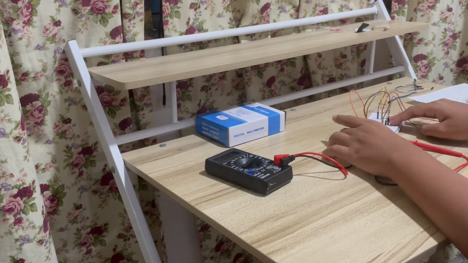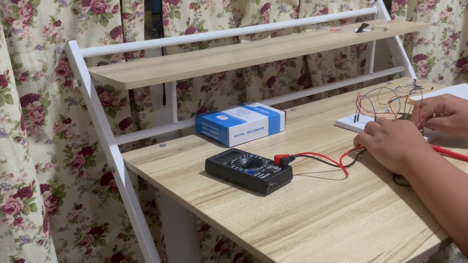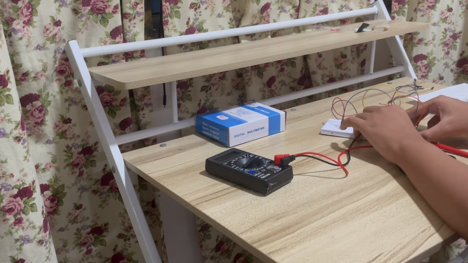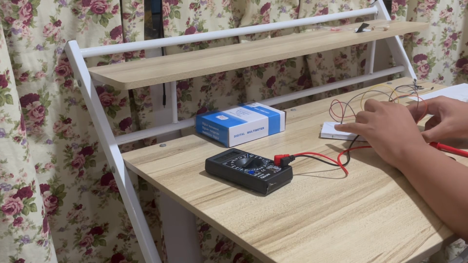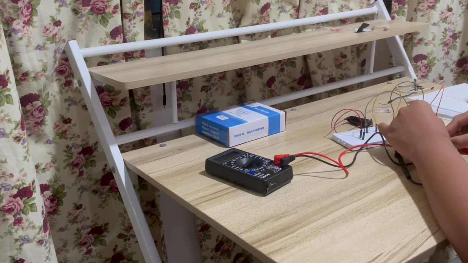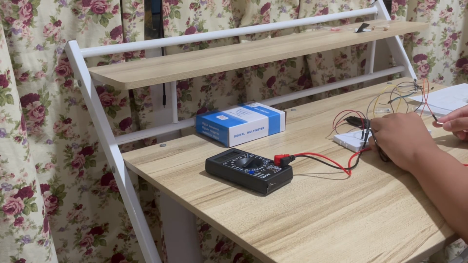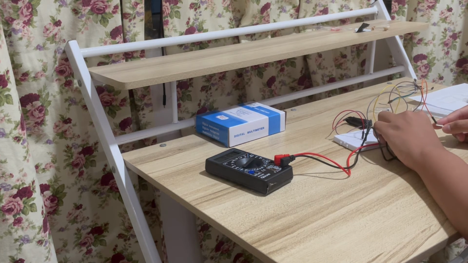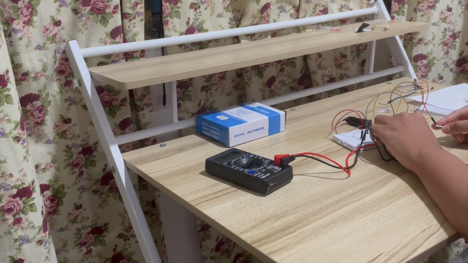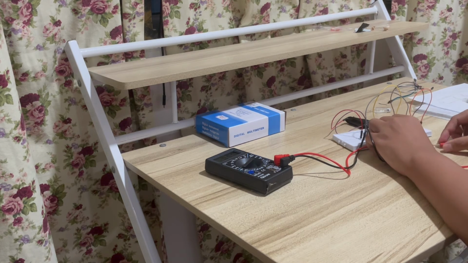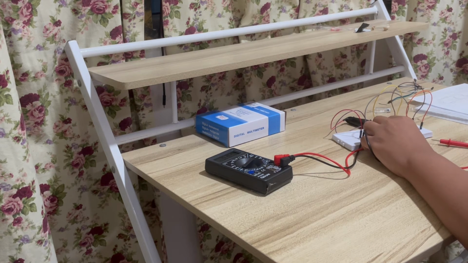For the second resistor at points E and F, 0.53.